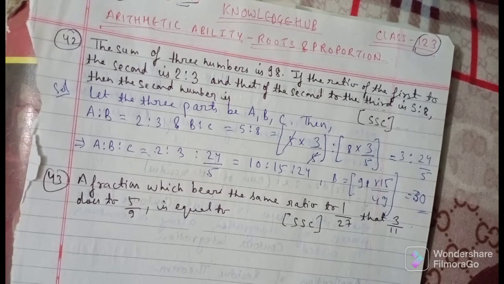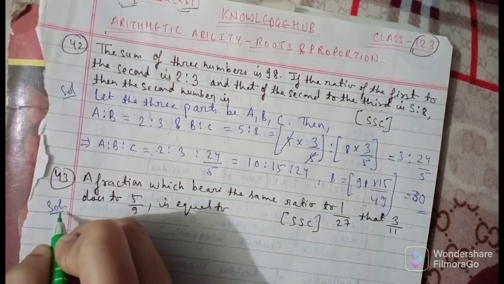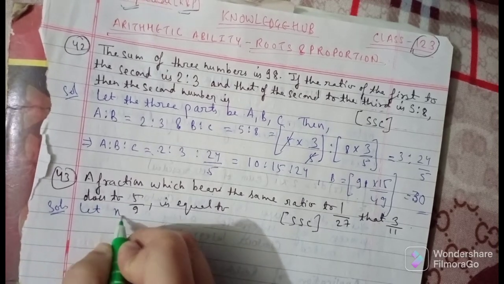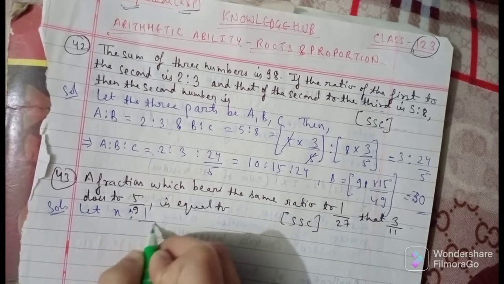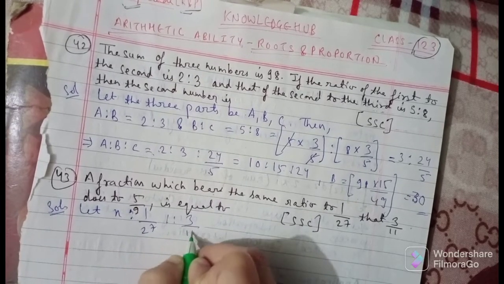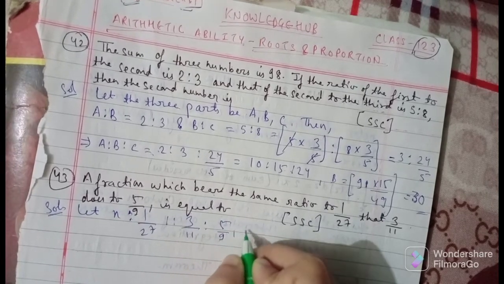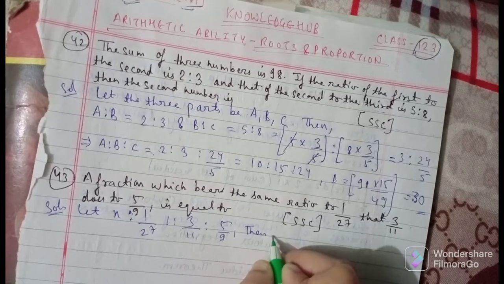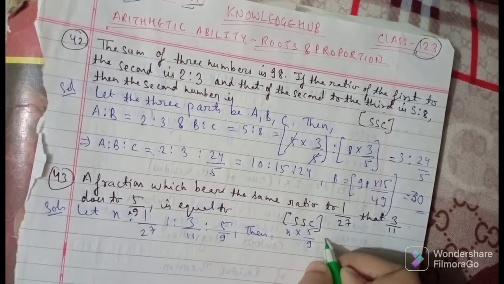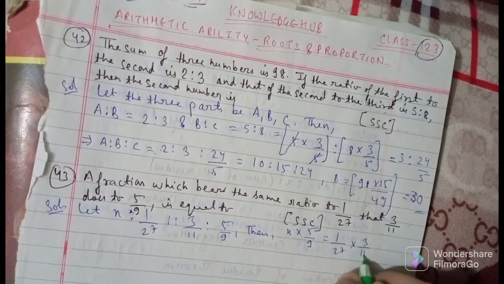Let x be the fraction, and the ratio is x to 1/27 as 3/11 to 5/9. Okay, then x into 5/9 equals 1/27 into 3/11.